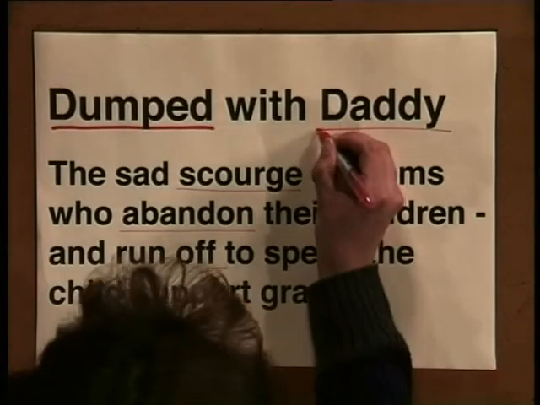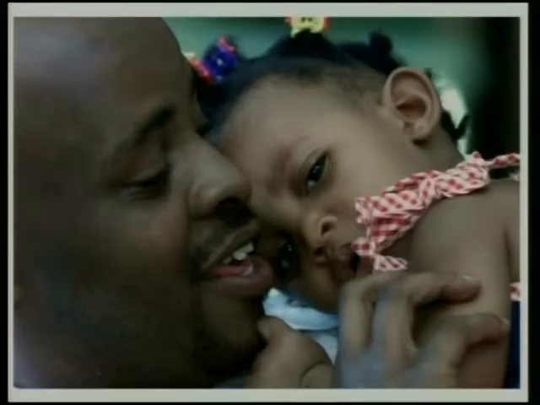What about the other word that's used in this title, daddy? When you think of a daddy, you think of somebody who is caring and involved in the rearing of children. It's not quite like father, which is a more neutral term.